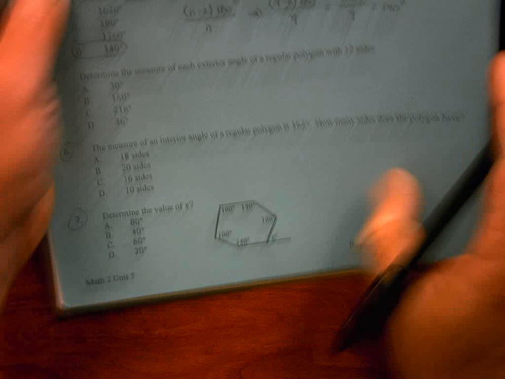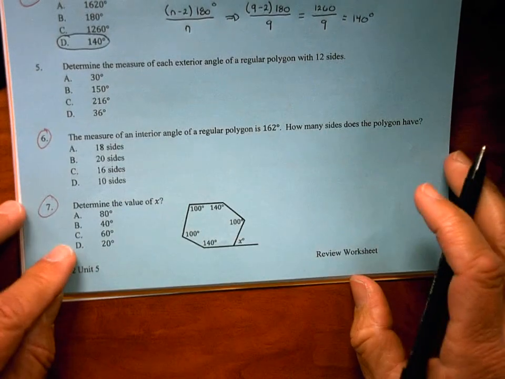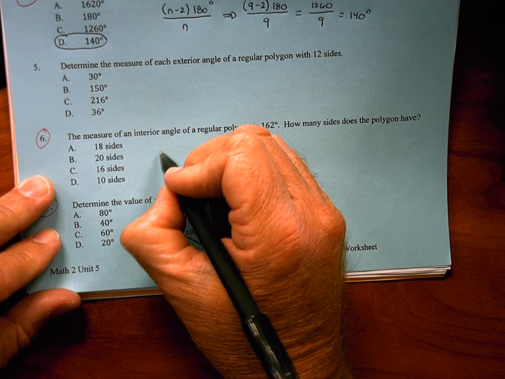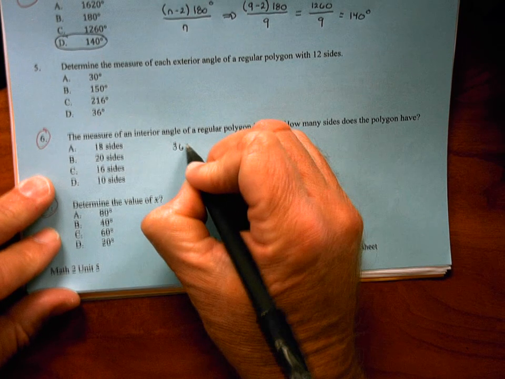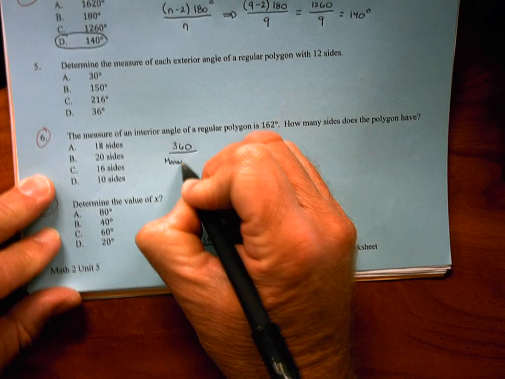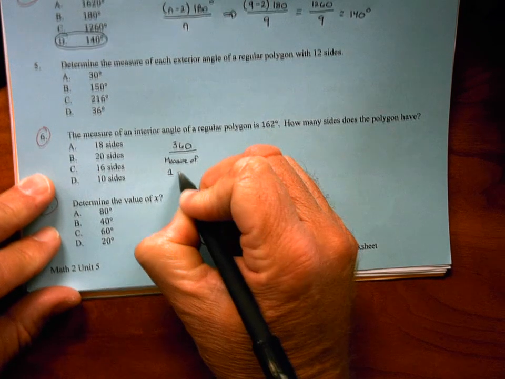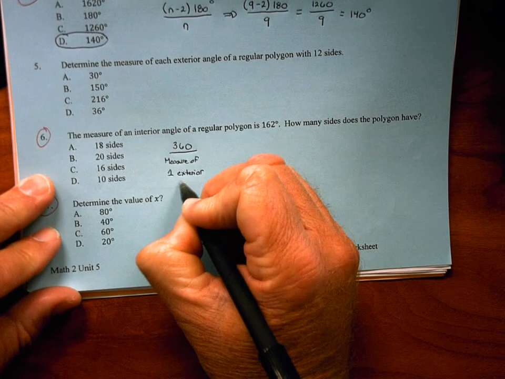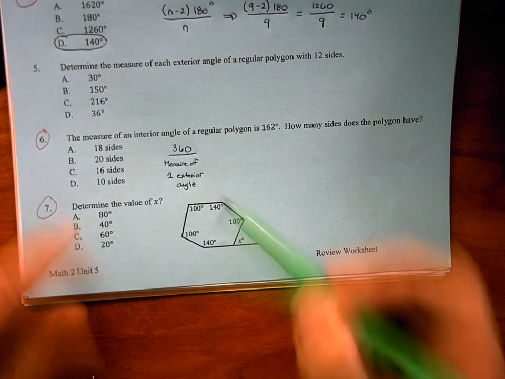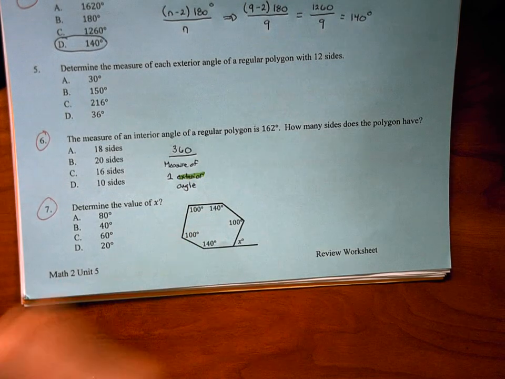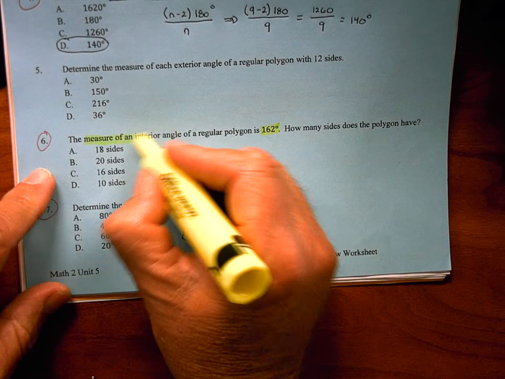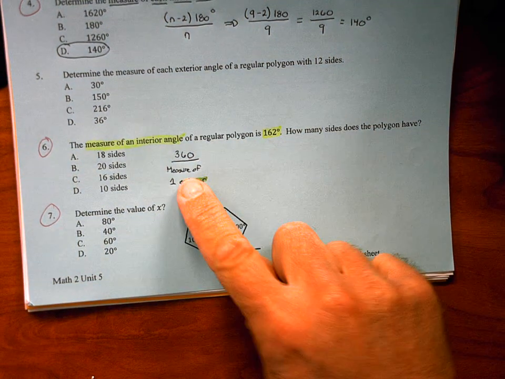Skipping to number 6, it says the measure of an interior angle of a regular polygon is 162. How many sides does the polygon have? So the formula to find the number of sides is you take 360 and then you divide it by the measure of one exterior angle. In order to find the number of sides of a shape, you need to know how many degrees one exterior angle is, and the key is that you need to know an exterior angle. If you notice, we have 162 right here, but 162 is the measure of an interior angle. So we can't put 162 into this formula right here.